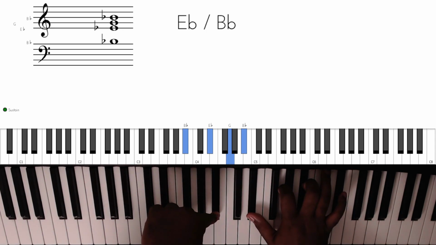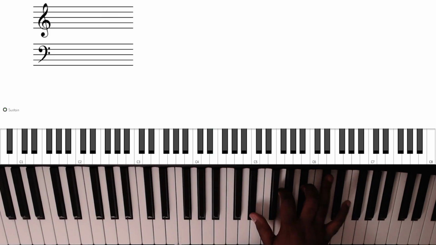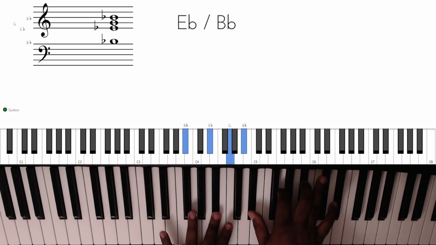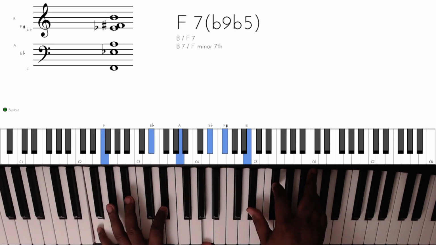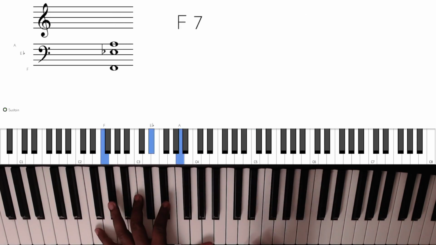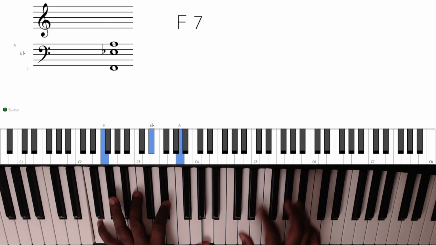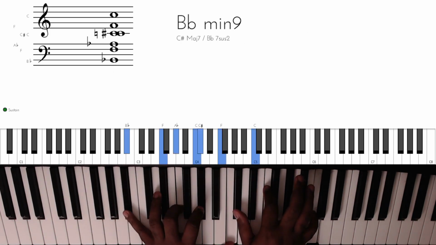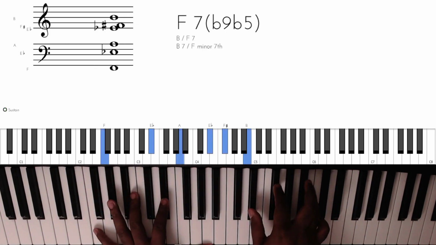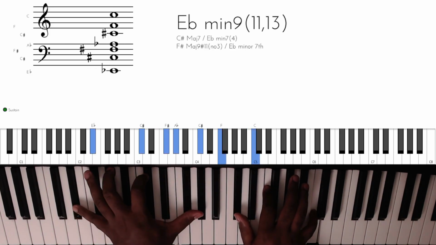So this one is a bit simpler. So we have this. Right hand, E flat, basically playing the E flat major chord. And we have the B flat in the left hand. And then we have this. So that could take you to the 6. Could take you to the 4. Could take you to the 2.